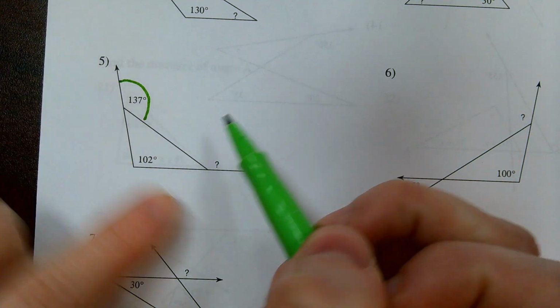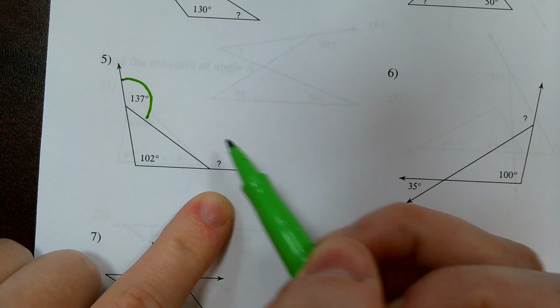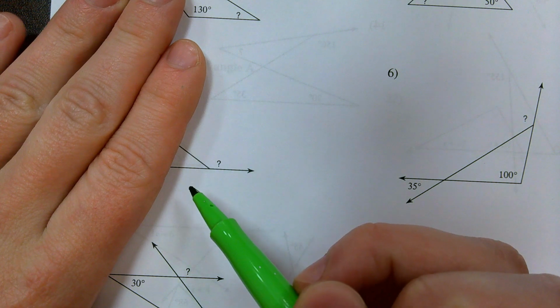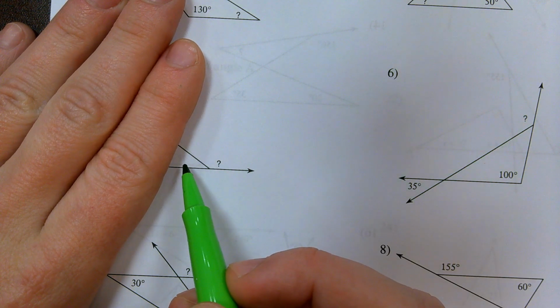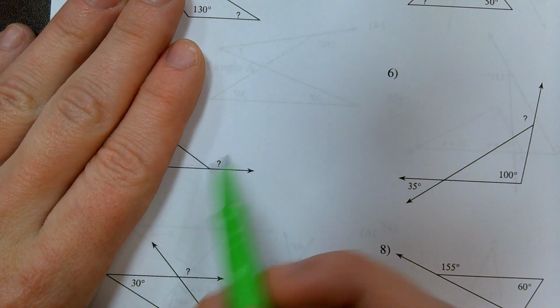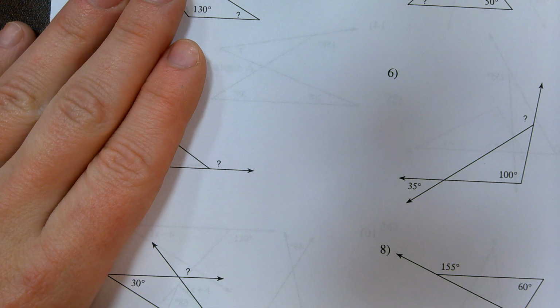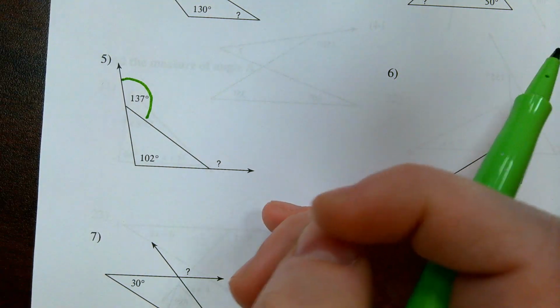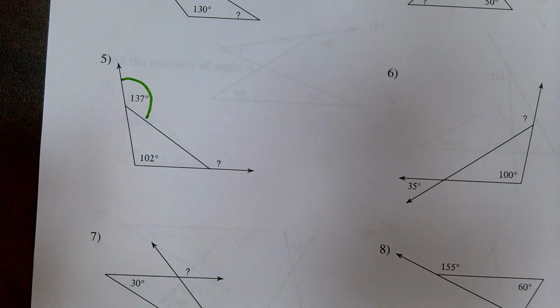Okay, so this is a unique situation. Whenever we are looking for an angle that we don't know and we don't have enough information to find it, I don't know what this angle is, and I don't know what this angle is. There is nothing that's going to help me solve this right now. That means that we need to look elsewhere and see what we can find.